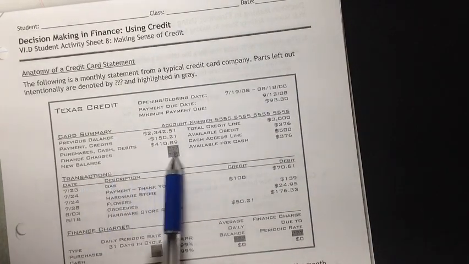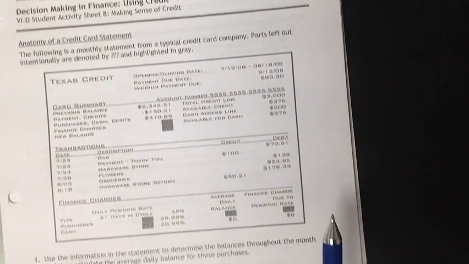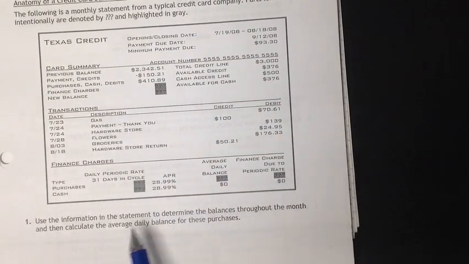So we don't have, for example, the finance charges or the new balance here. We're missing the purchases and the cash amount, the average daily balance, and finance charge due to the periodic rate. Okay? Have everything else. All right. So use the information. The first question says use the information in the statement to determine the balances throughout the month and then calculate the average daily balance for these purchases.